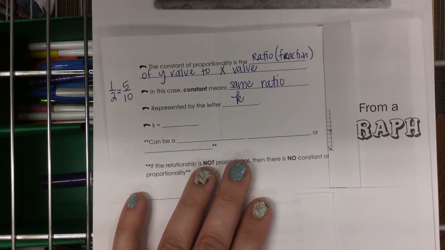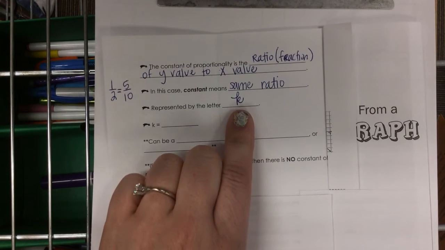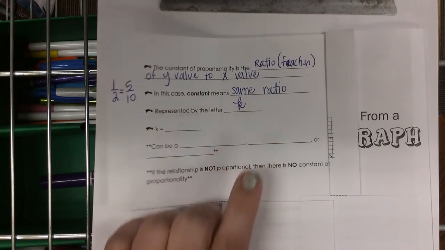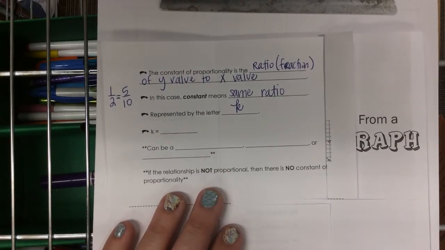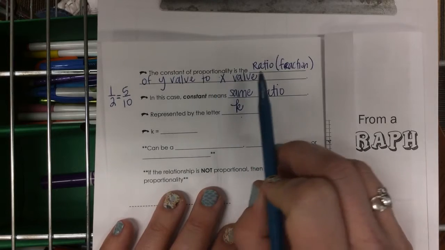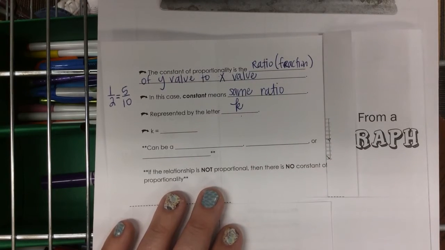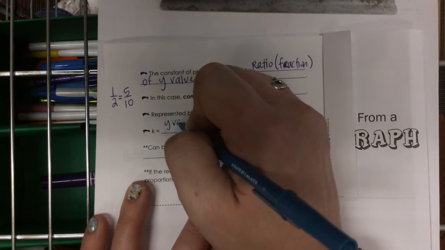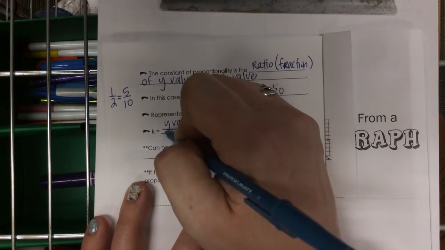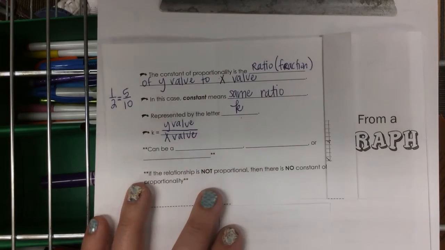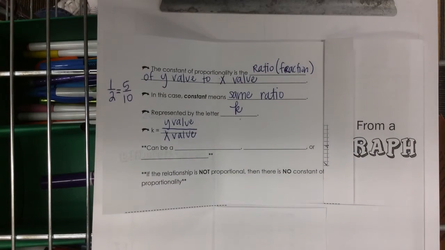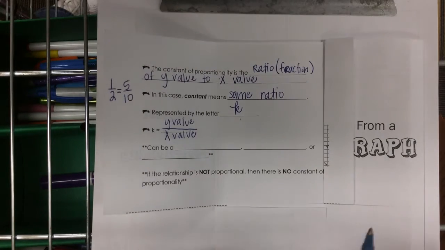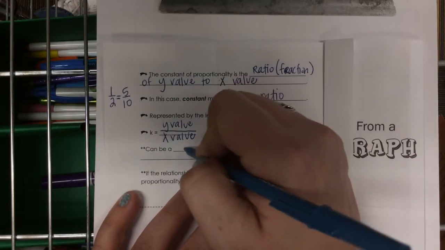You can write it in manuscript, that's fine, but know that this is the letter K. And if K is the constant of proportionality, it's the y value over the x value. So it can be a fraction.